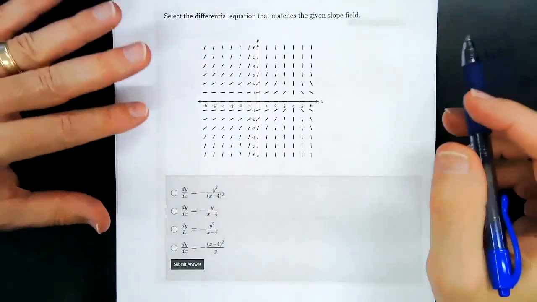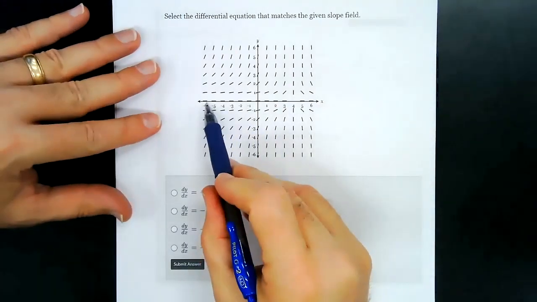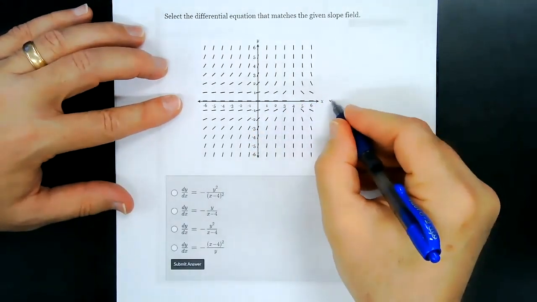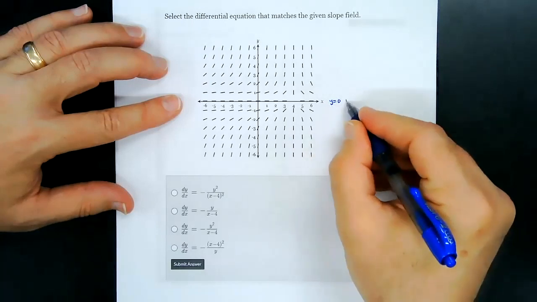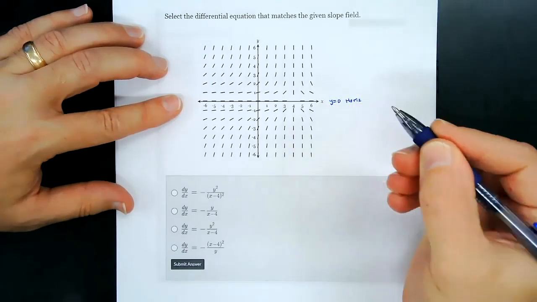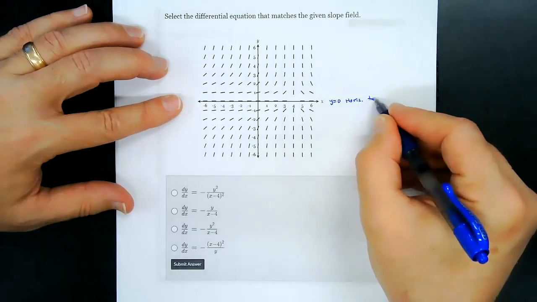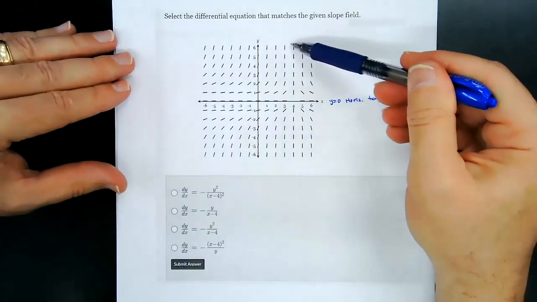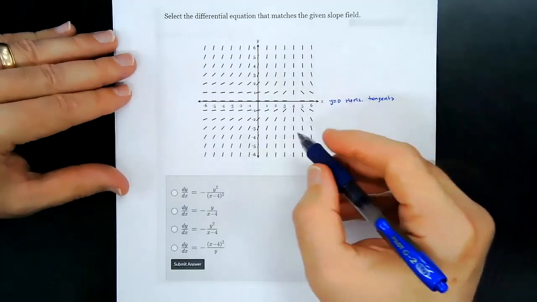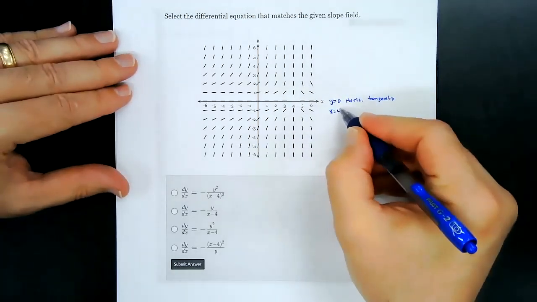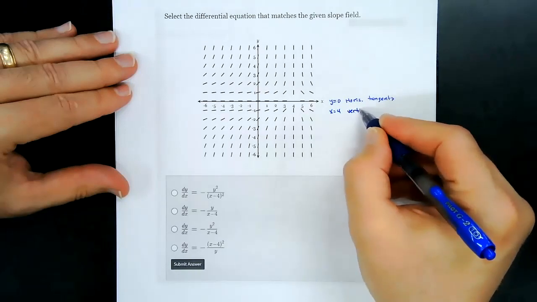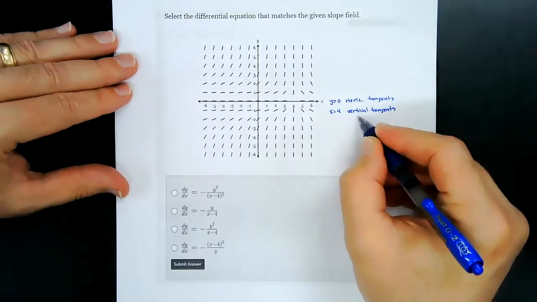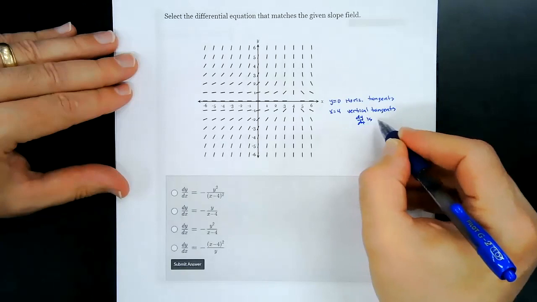Okay. So the process is going to be this. All right. So we look right here and there's horizontal tangents, right? So that means when we plug in y equals 0, when y equals 0, we're going to get horizontal line segments, so horizontal tangents. Okay, and then we're looking for vertical slope lines. So right here, right at x equals 4, we have vertical slope lines, or vertical tangents. Okay, now that's only going to happen when dy over dx is undefined.